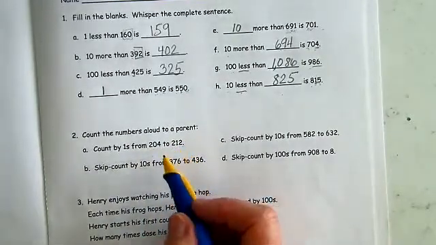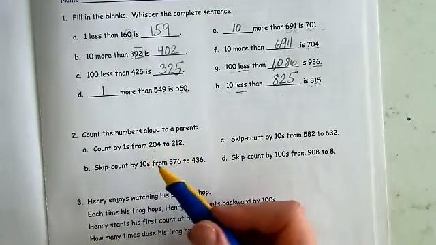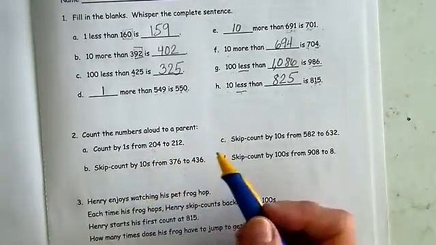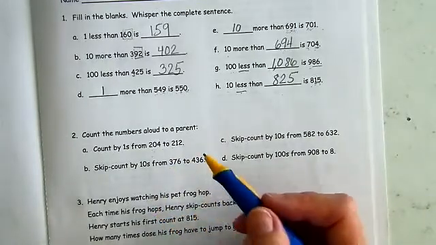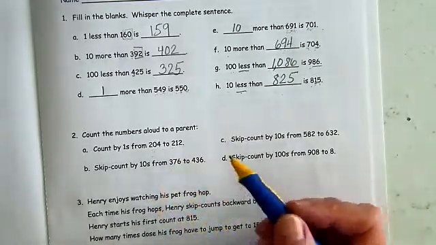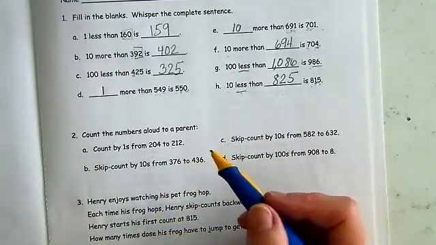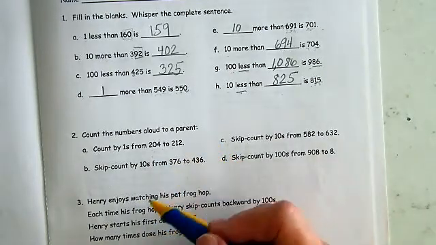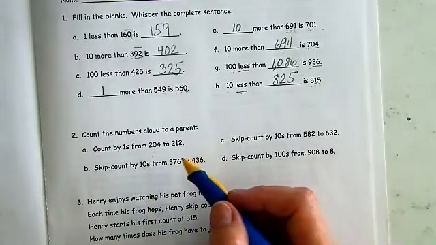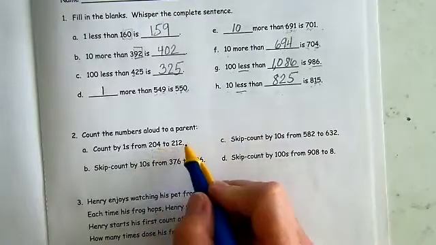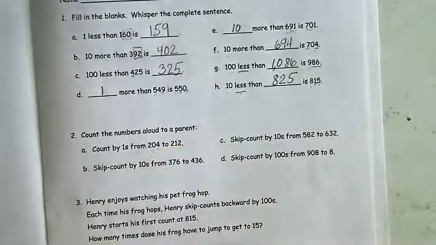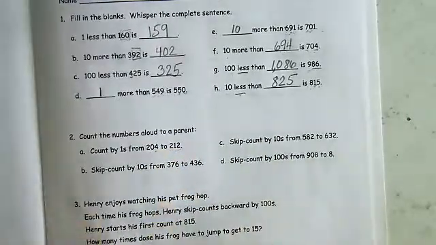So by ones, 204, 205, 206, 207, 208, 209, 210, 211, 212. It's just like counting from 4 to 12, only you put 200 in front of it. The other numbers don't change.